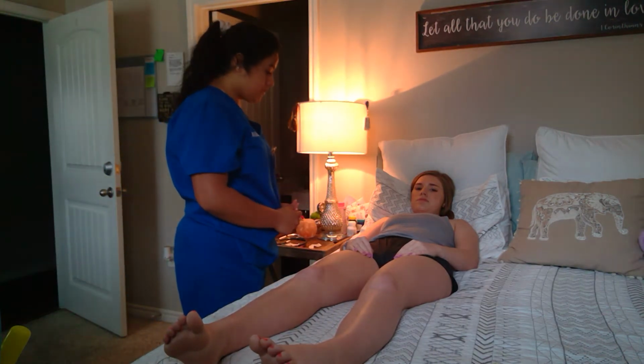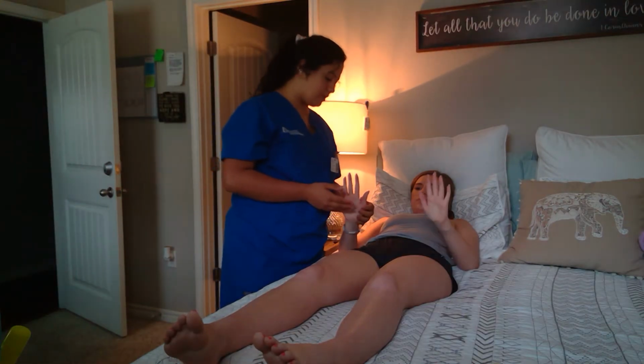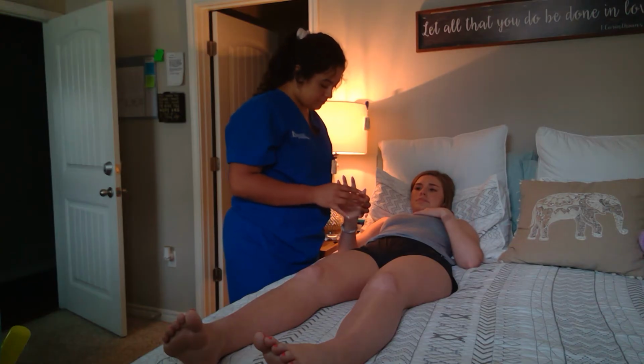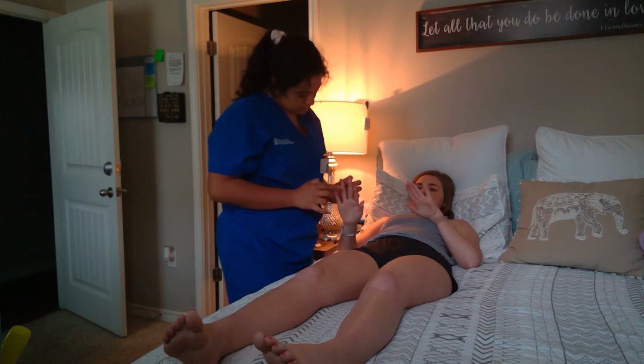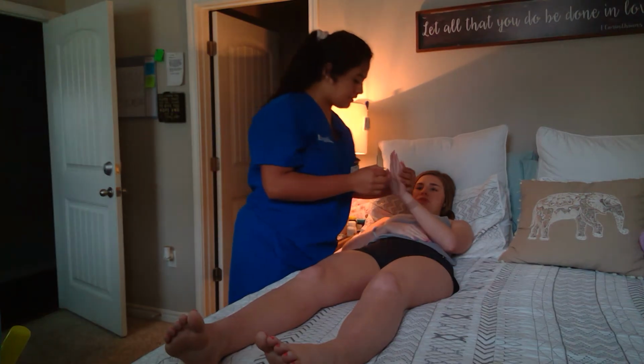Okay, so now we're going to be checking for capillary refill. Can I see your hands? Okay, because you have acrylic nails, I'm going to be testing this a different way. Okay. Okay, your other hand, please.